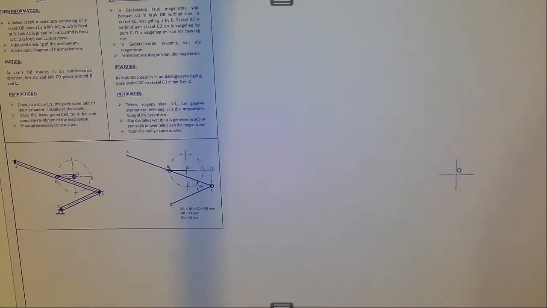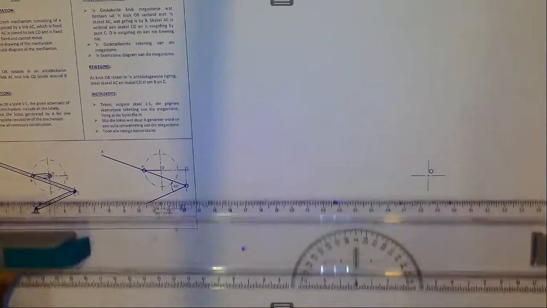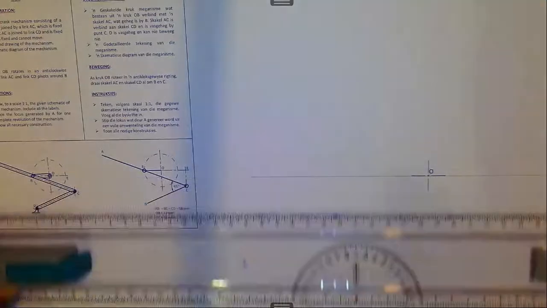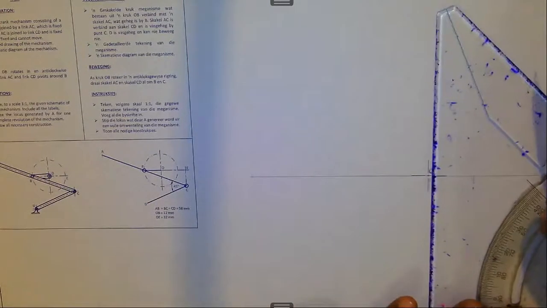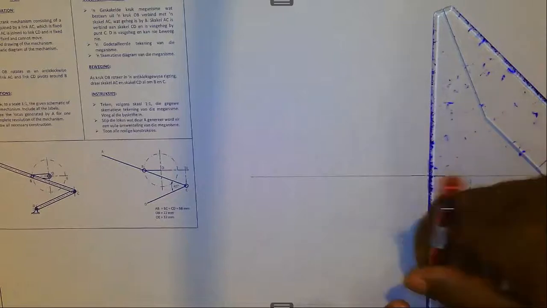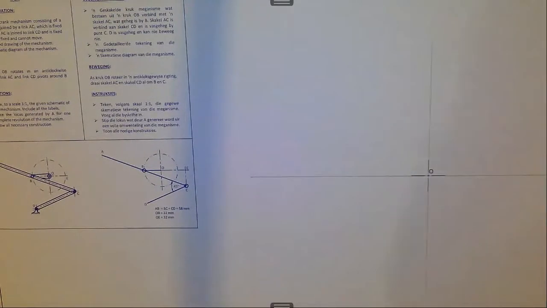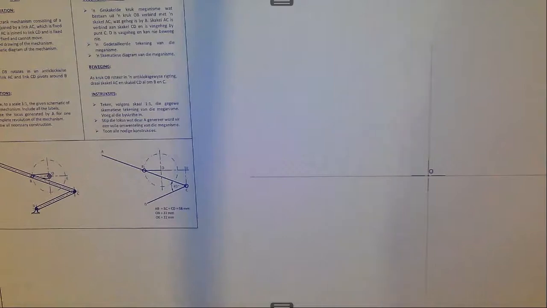Show all necessary constructions. Like always, when we are starting with this, let's start by drawing a faint horizontal line, like that. Then also a faint vertical line. There you go. We are given that OB is from here to there, that is 22. So we need to measure 22 as our radius.